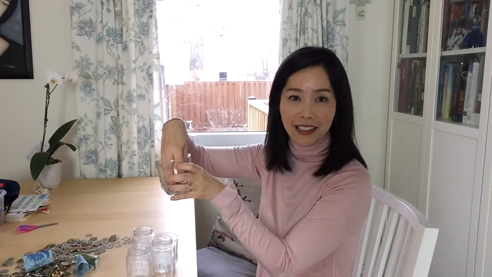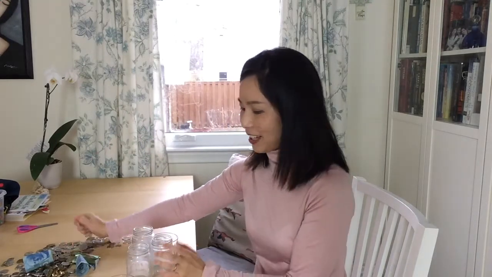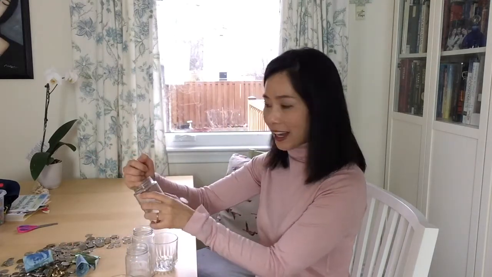But first you have to identify whether the account that you have is registered or non-registered. Again, a registered one just means the government has some control over you. For the purpose of investment, all these are just accounts, the place where you put your money in. I'll put some money in all these accounts.